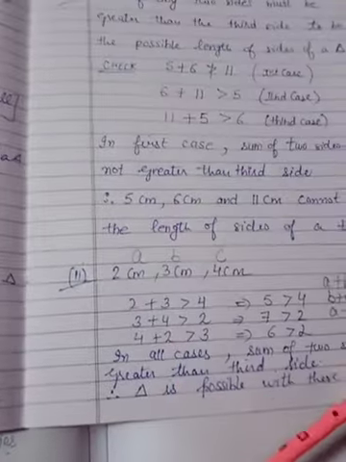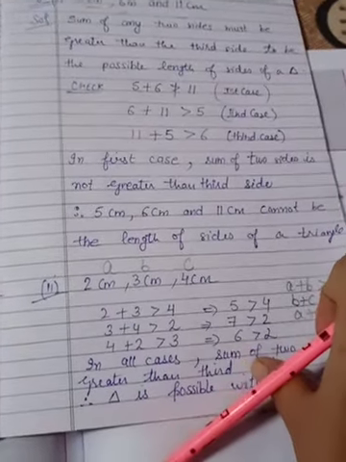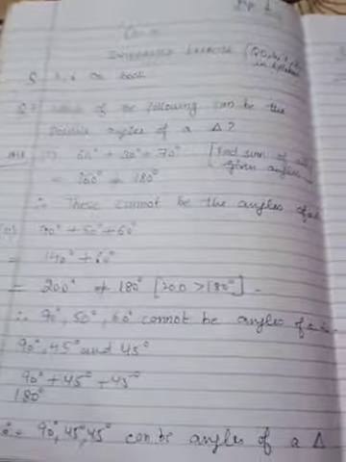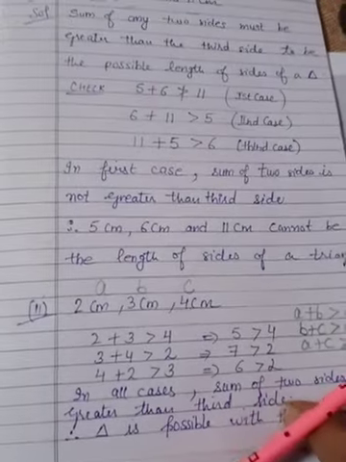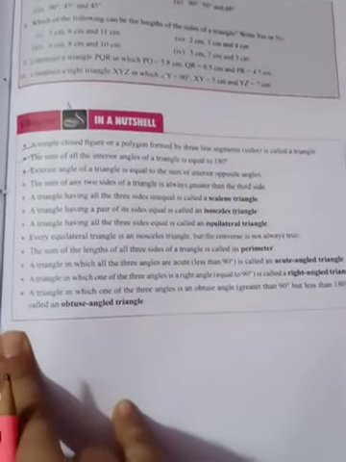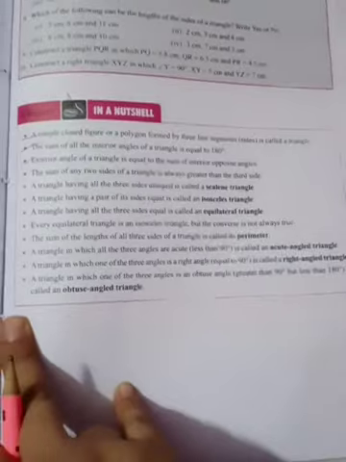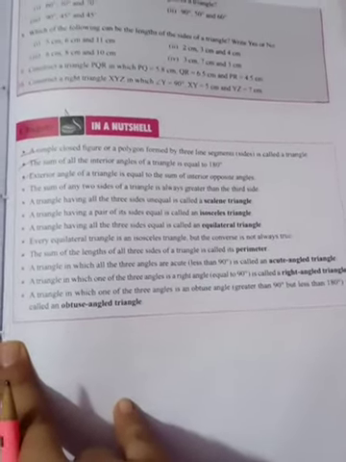Now you have to try the next sums also and complete them in your notebook. Sum number 7 and 8, all the parts, complete in your notebook. Also you have to read all these points which are in the nutshell. This can occur as a learning point, or as blanks or true-false in your exams. Read all these points. The queries you will face, we will discuss them later on.